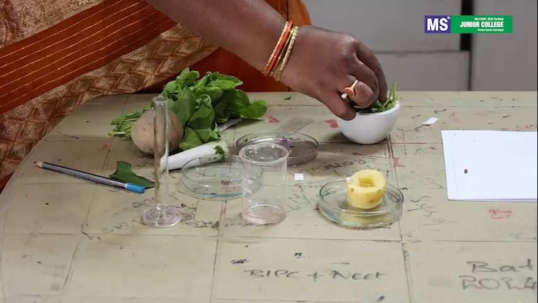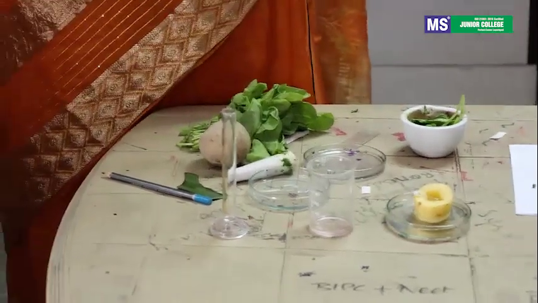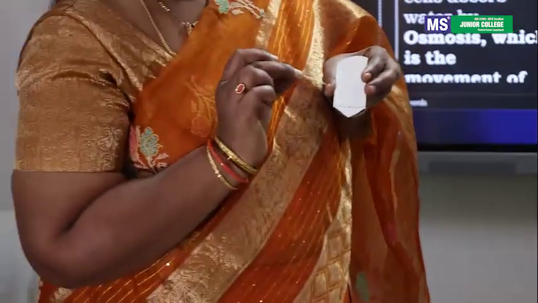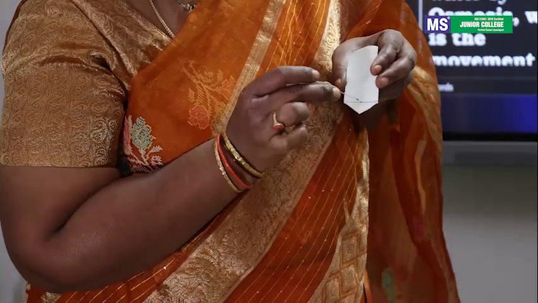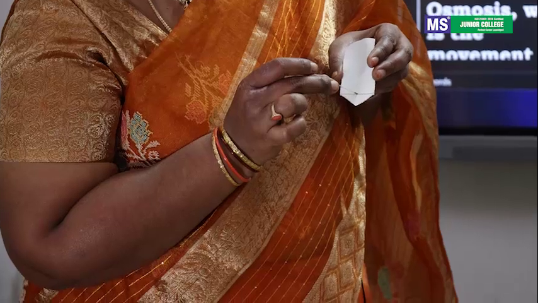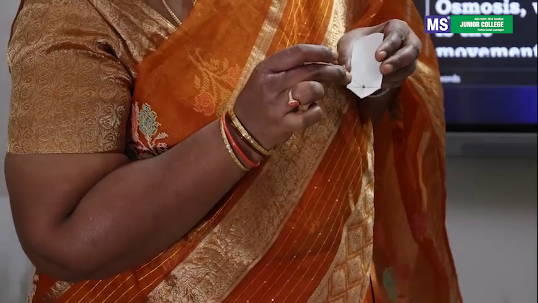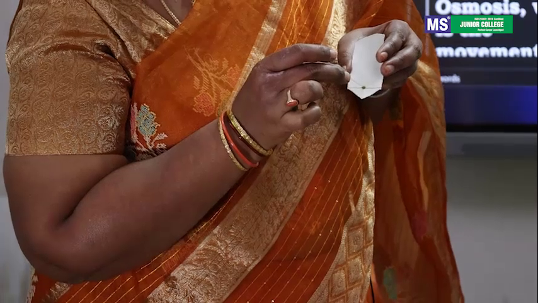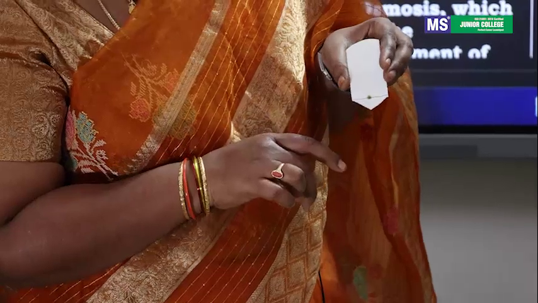A little amount is sufficient. This is acting as standard medium. Now, I am adding at the point of origin. I have added that solution what we have grounded, which is green in color. You can check it out.